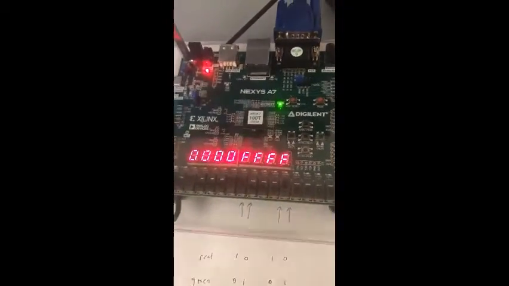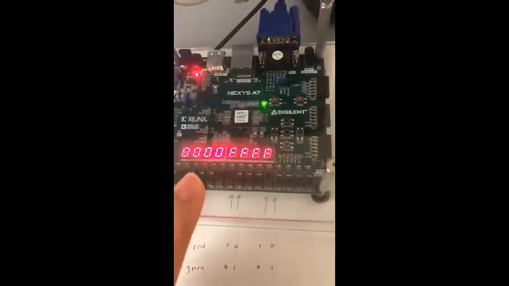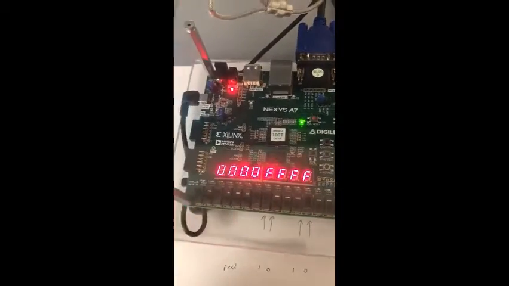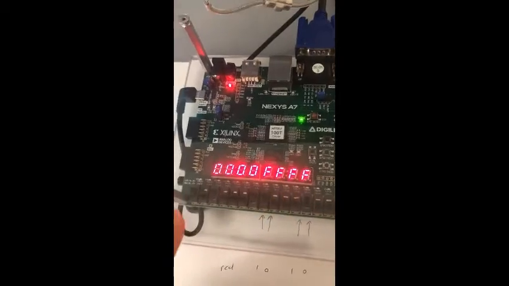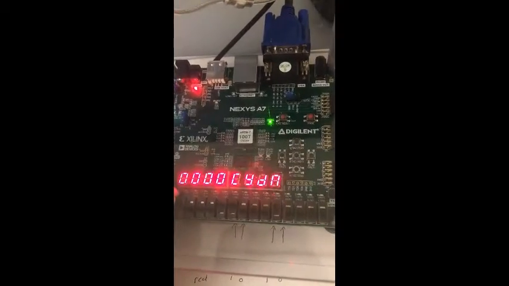So we can switch between mixing the colors into 6 different colors, and then we can switch the 7-segment to read the colors either in hex or in alphabetical.